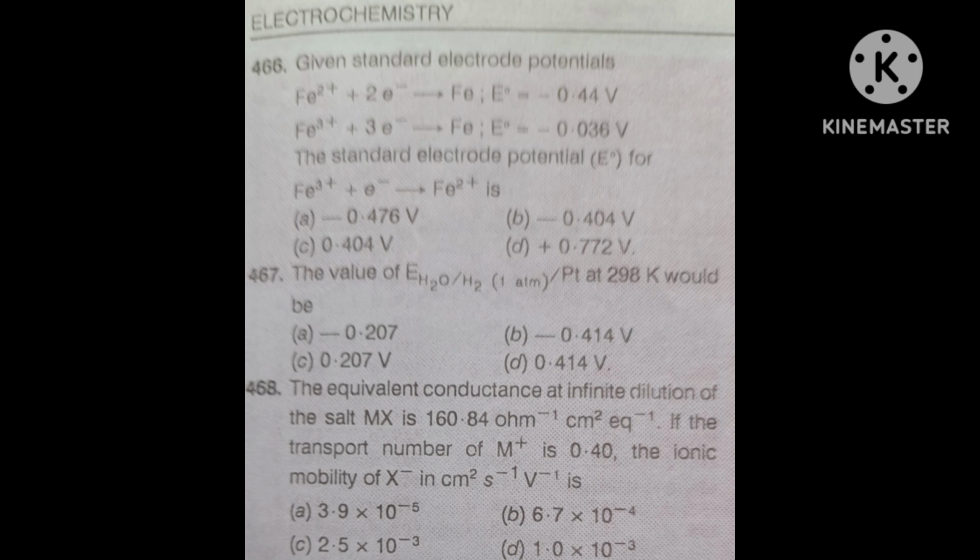The Nernst equation is E equals E standard minus 0.0591 divided by n log, and after that you actually have to use the pH, log formula.